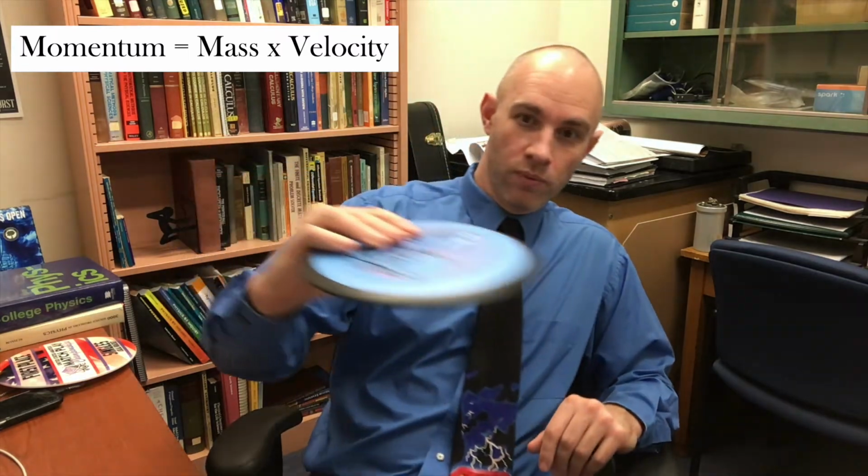So, this disc has a mass of 156 grams, and if I throw it at a certain speed, it's going to have a velocity in that direction, and I take that mass and multiply by whatever the velocity is. Actually, I turn it into kilograms, so it'd be 0.156 kilograms times however fast it's going in that direction. That's its momentum. Momentum is a quantity of motion.